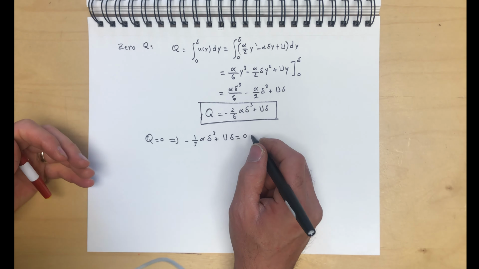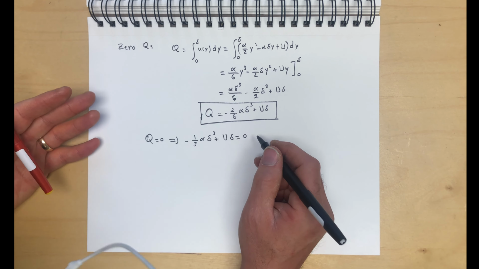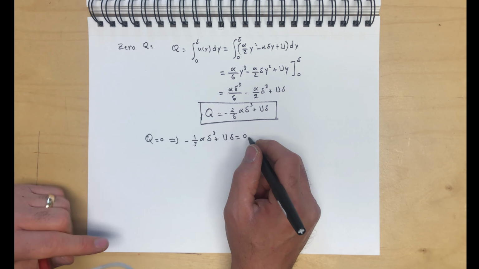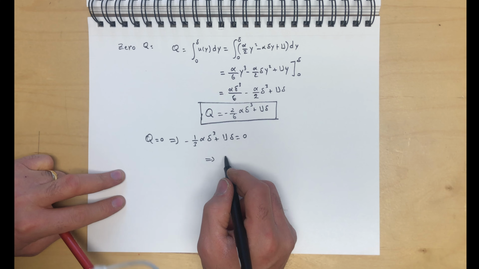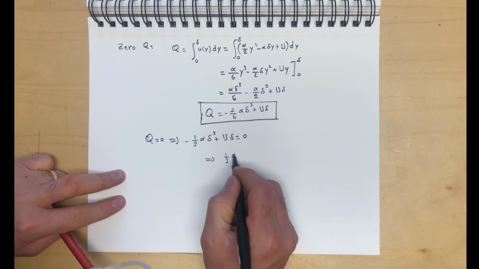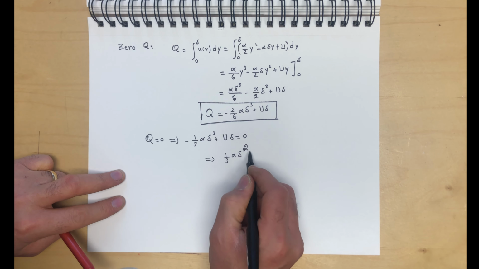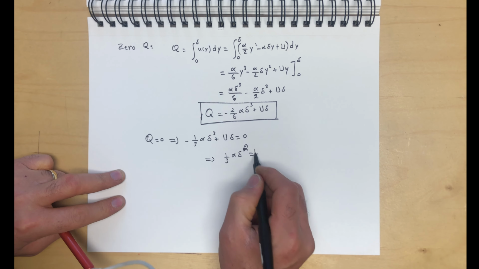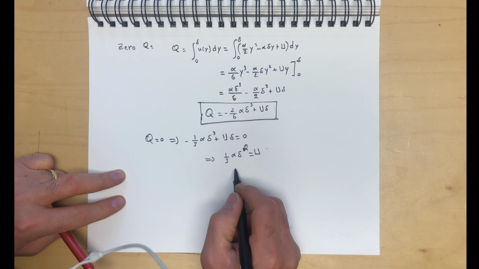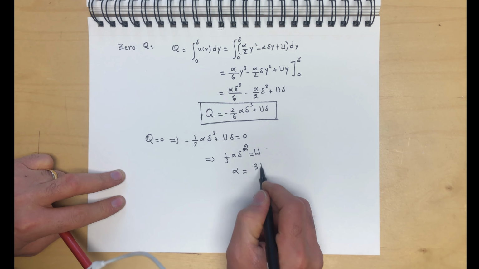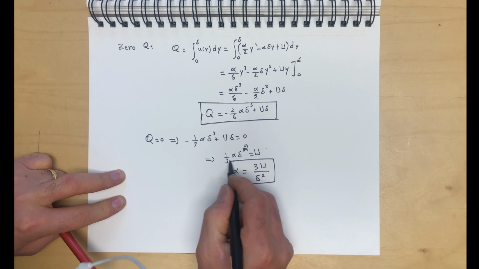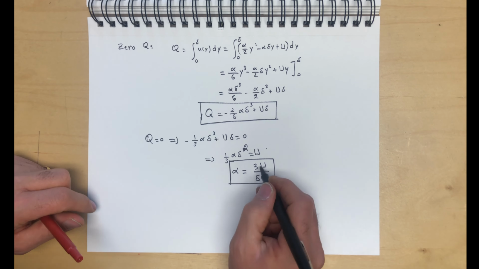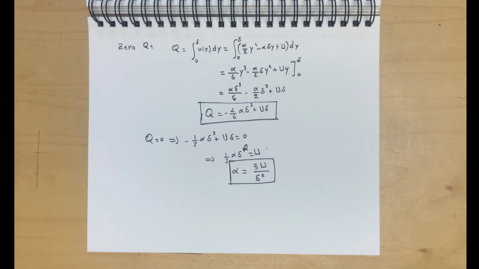So you can find delta, or you can find alpha for which the flow rate is 0. Let's say we want to find alpha. 1 over 3 alpha delta squared is equal to U, and then alpha is 3U over delta squared. And that completes the problem.